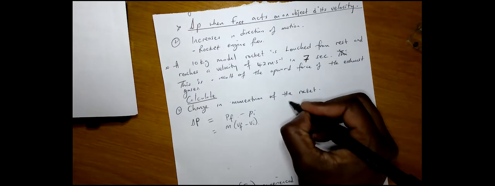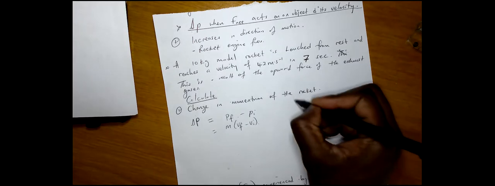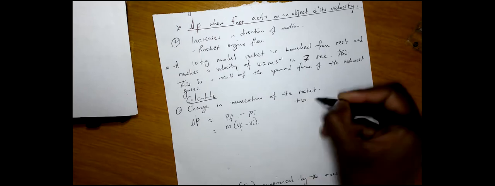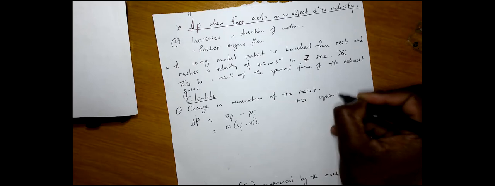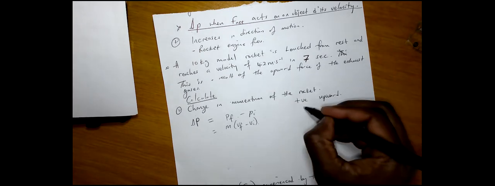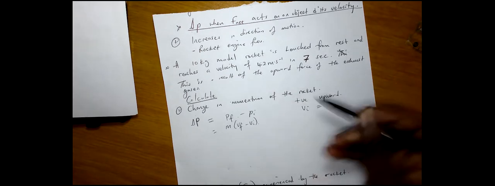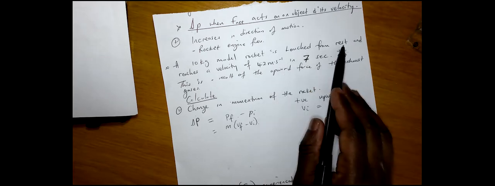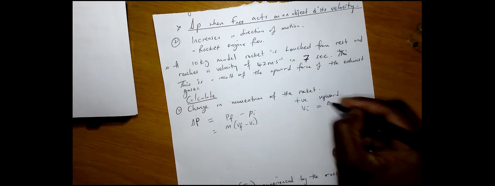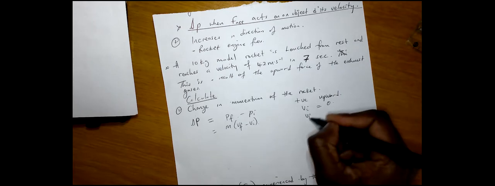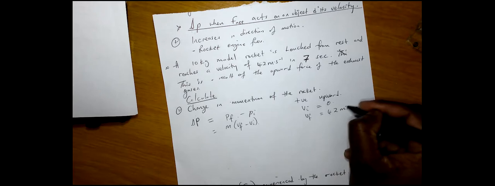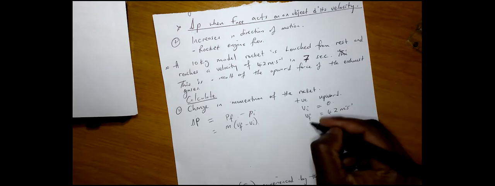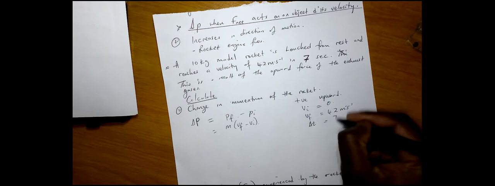Remember, what did we say about the direction? What is given to you here? Let's take positive as upward. The initial velocity, because it starts from rest, is 0, so our initial momentum is 0. Final velocity is 42. It reached 42 meters per second. Now, what is our time? Change in time is 7 seconds.